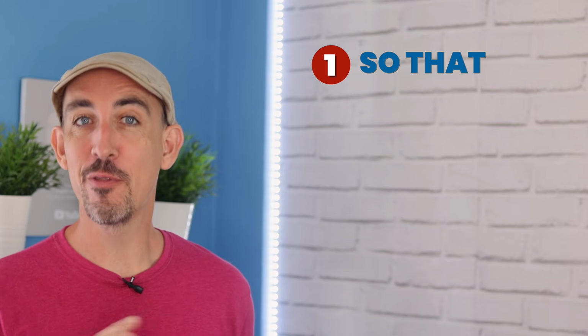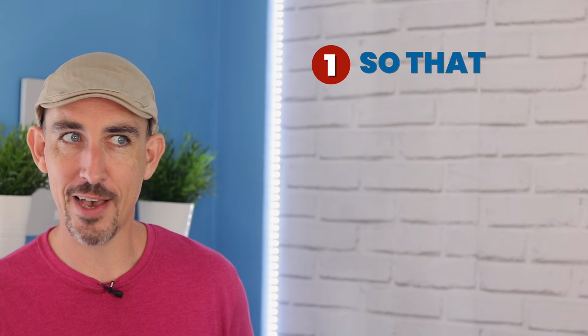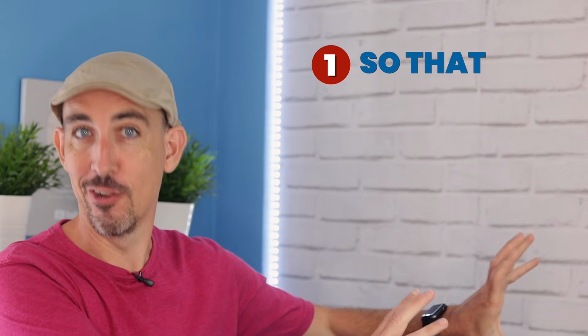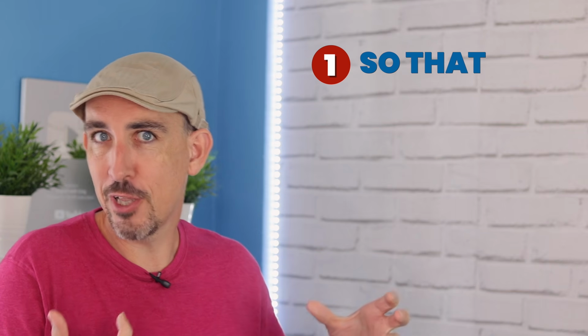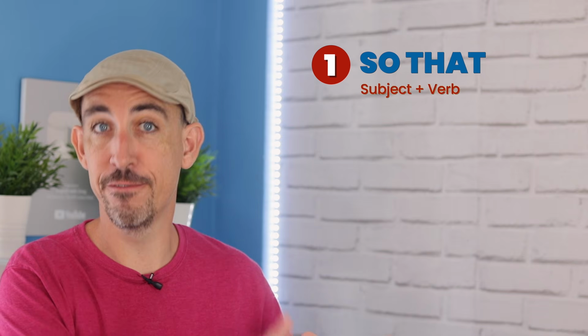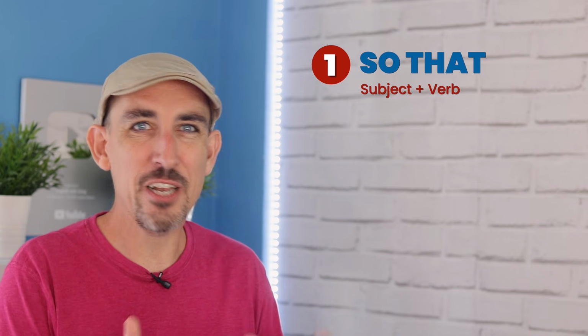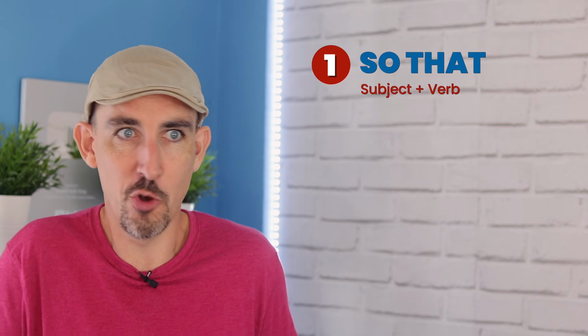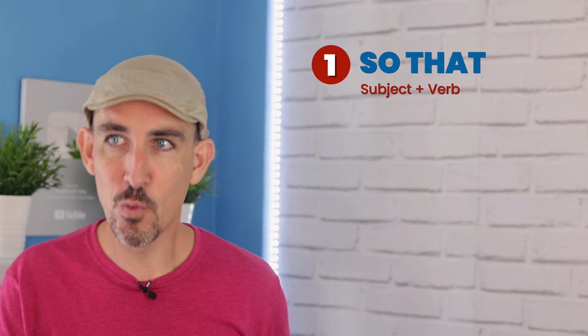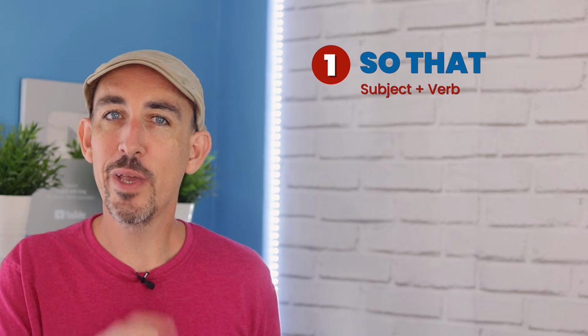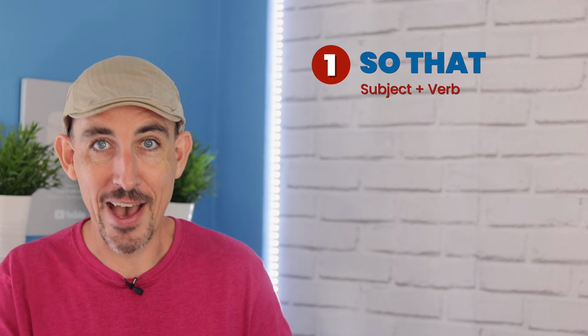Okay, let's start with so that. Basically, we use so that to show a result. Now, the key thing here, and with lots and lots of parts of grammar, is that you need to focus on what structure follows this little expression. After so that, we want a subject-verb structure. A subject-verb structure is basically like a normal sentence, like I go, I speak, you hear, we drink. And that is what we need after the expression so that.